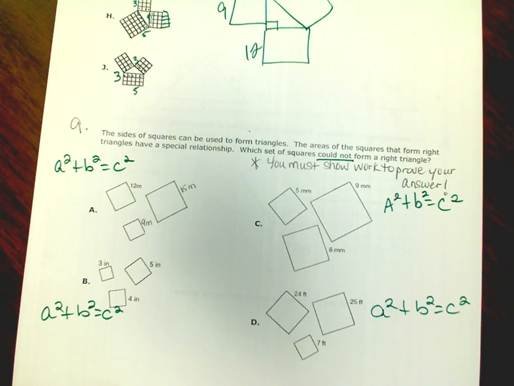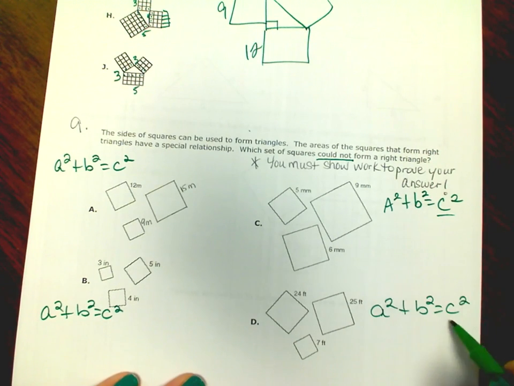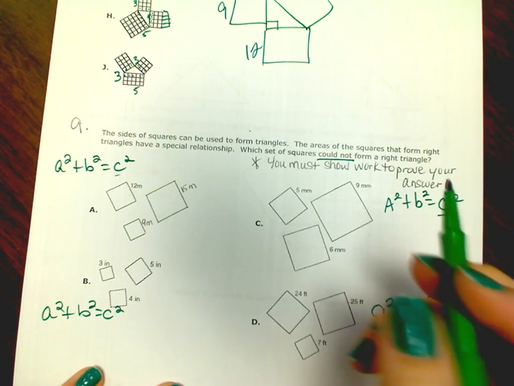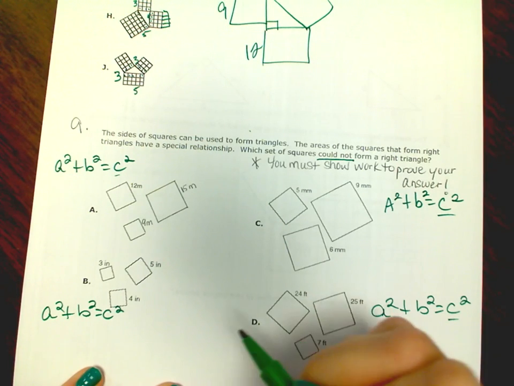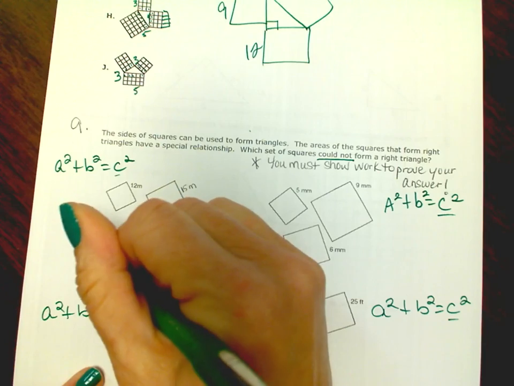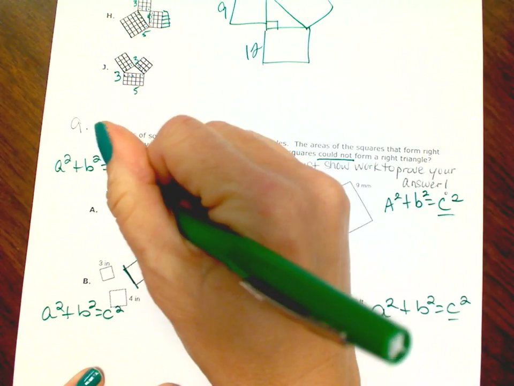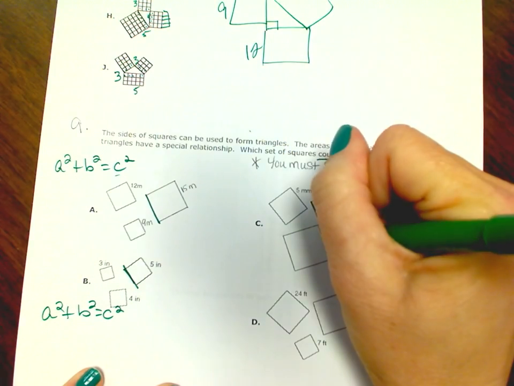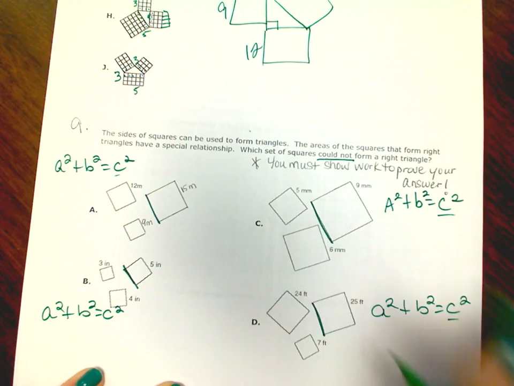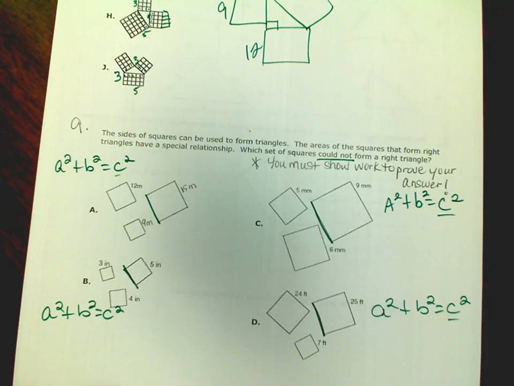Okay, remember your longest side is always your C. So make sure that the biggest square, so this would be your hypotenuse, this would be C.